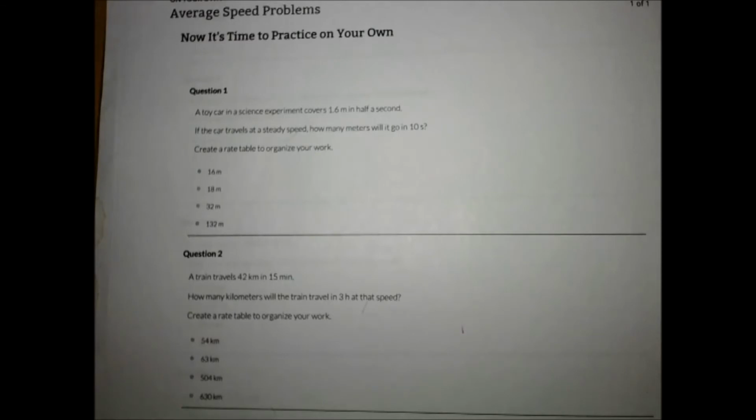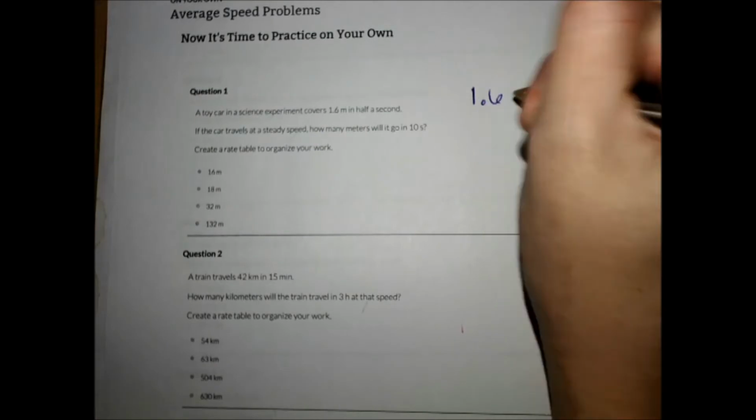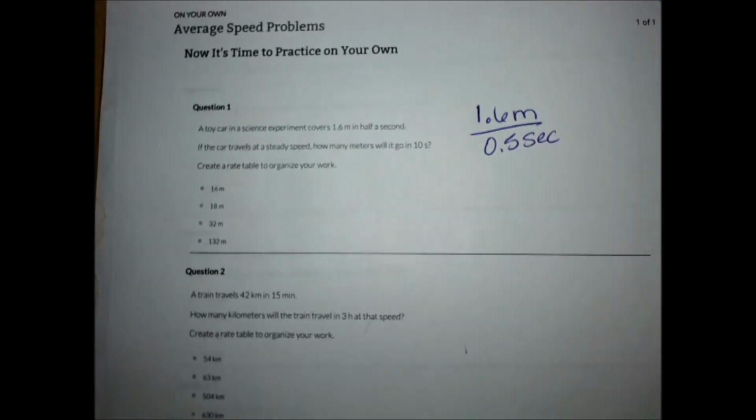So we're going to look at average speed problems today. A toy car in a science experiment covers 1.6 meters in half a second. So I'm going to write that up here: 1.6 meters in half a second. Okay, and we want to know how many meters it will go in 10 seconds.